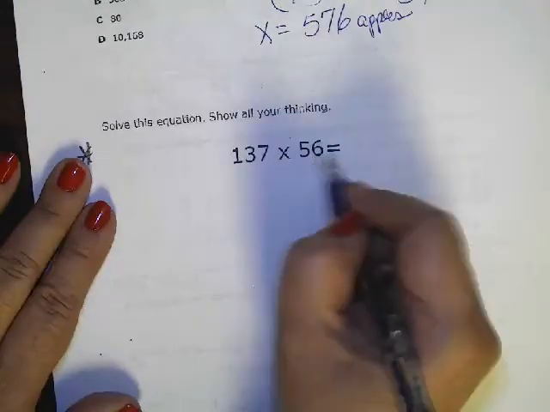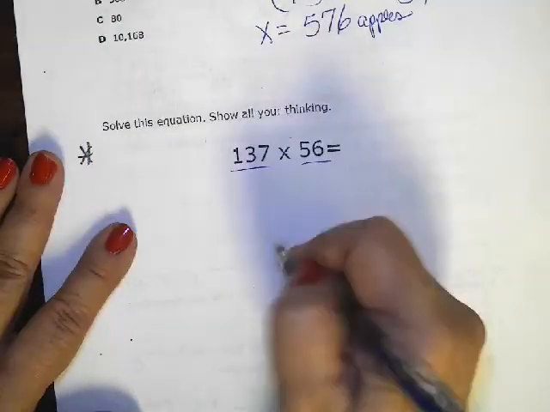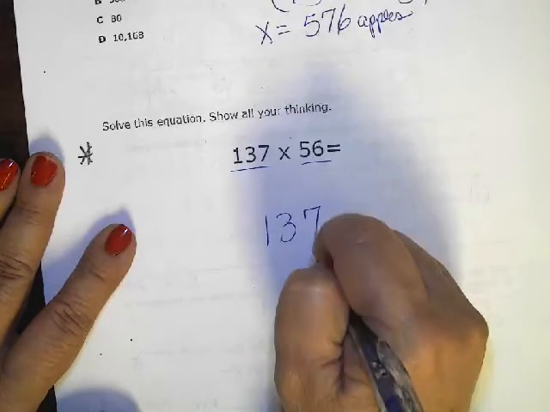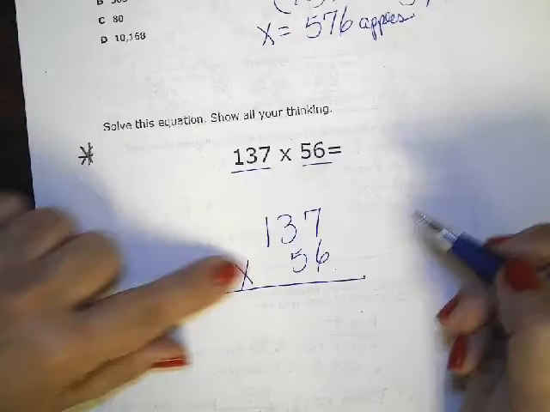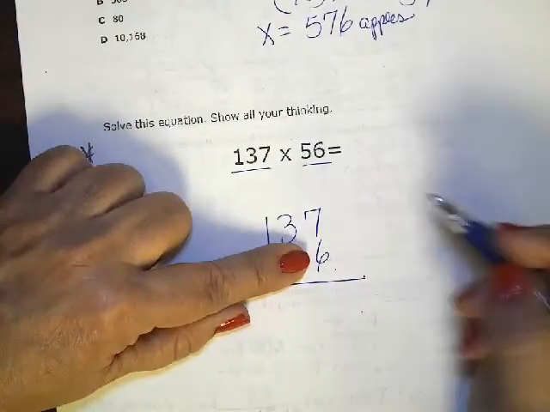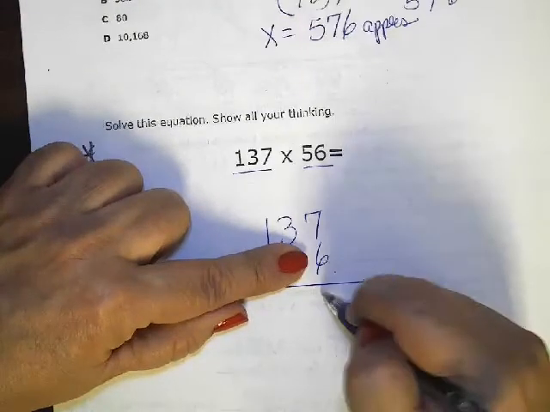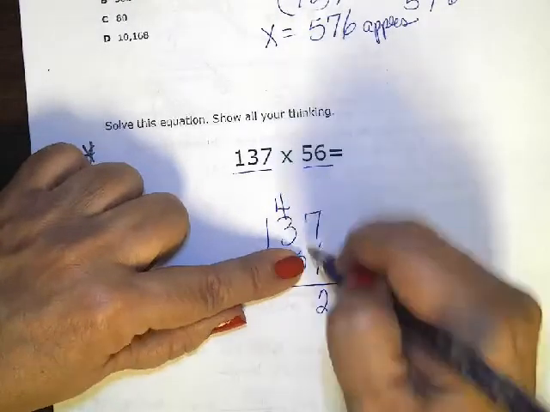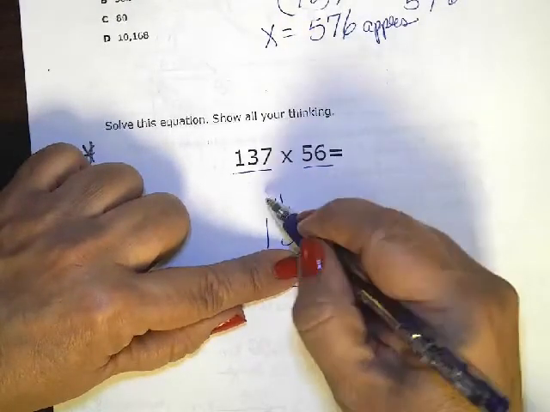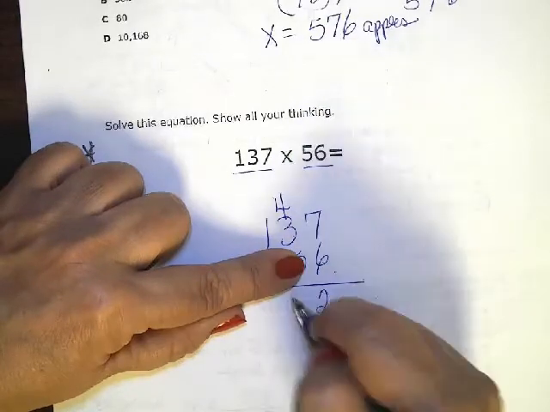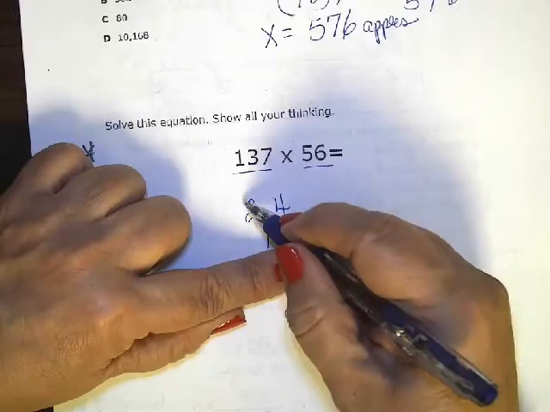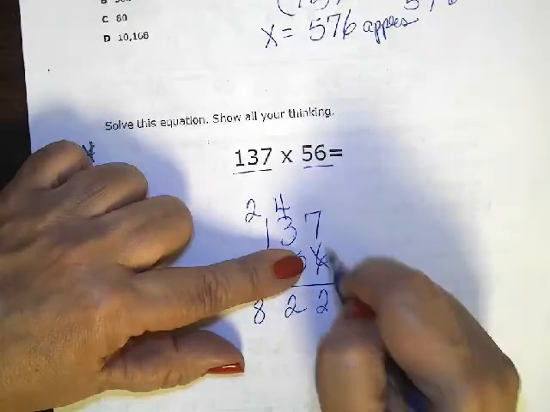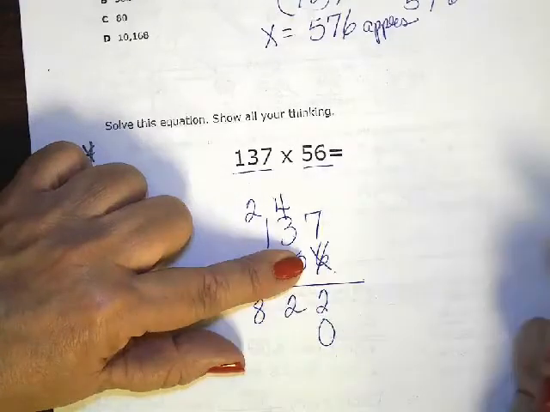All right, and here you're doing basic multiplication, a 3-digit times a 2-digit. That is your TEK. So I have 137 times 56. Starting in my ones, if you're still getting confused, you can cover this up. 6 times 7 equals 42. Regroup my 4. 6 times 3 is 18, 19, 20, 21, 22. 6 times 1 is 6 plus 2. I'm done with my ones, and I'm placing a 0 in my ones place.